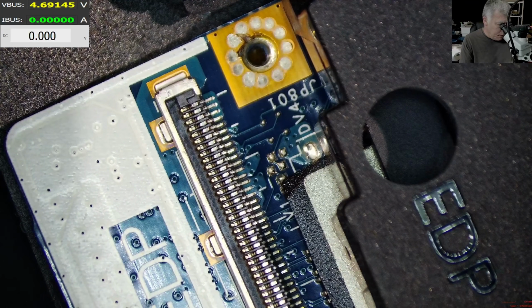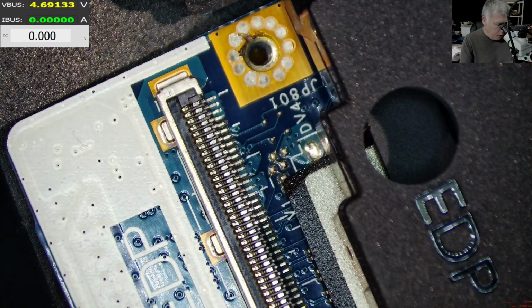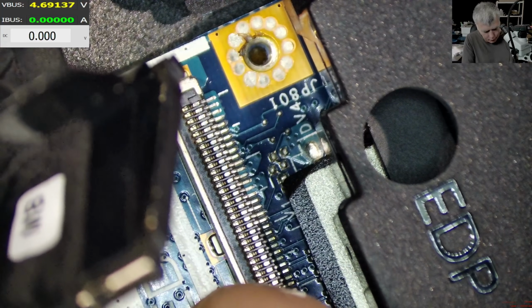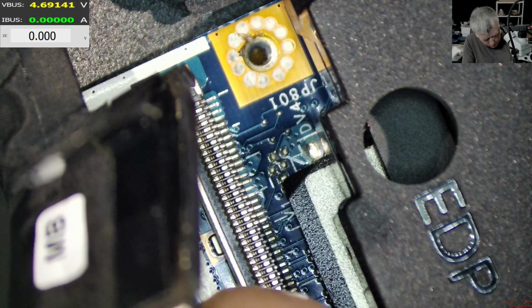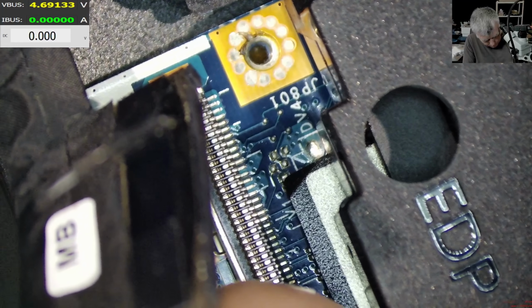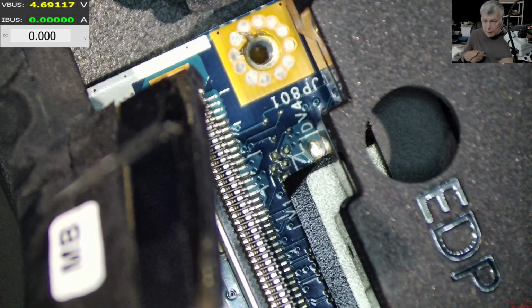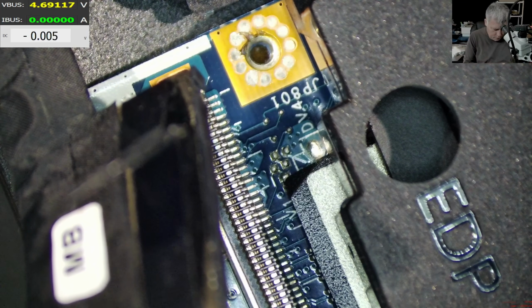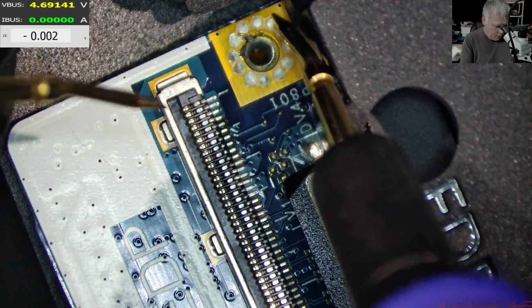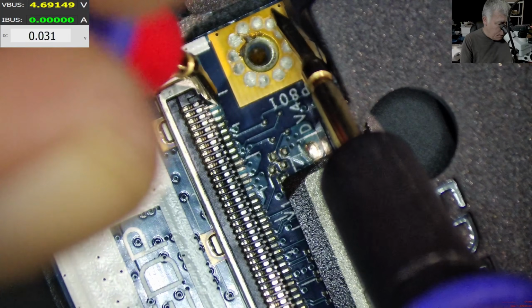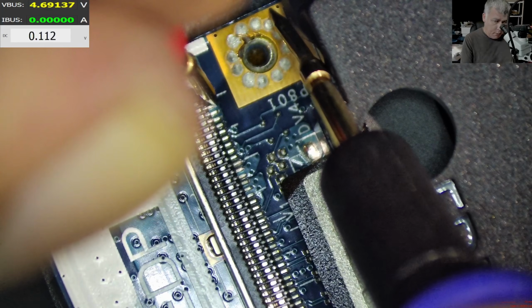I know, that sucks. Do you think we can check the voltage without the connector? Let me plug the battery. So the battery is plugged, and the voltage here is 0 volts.